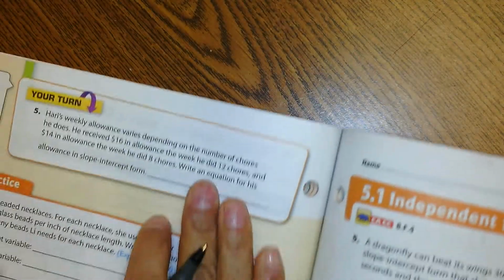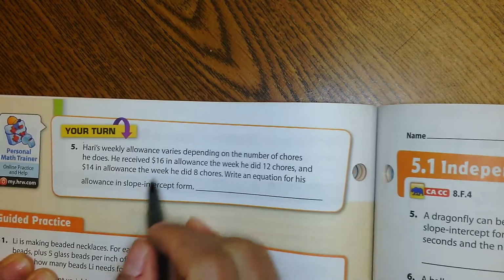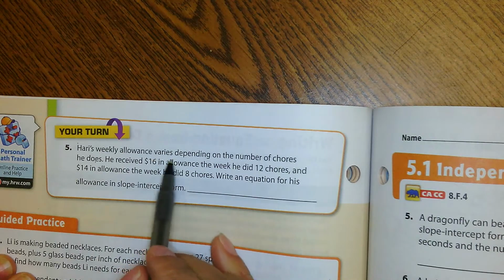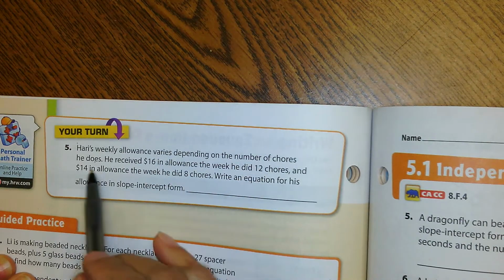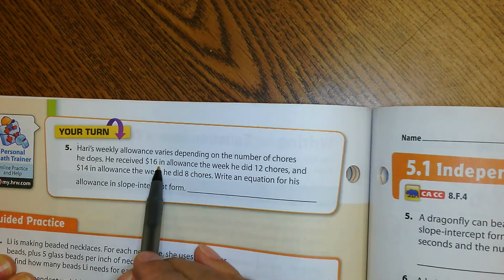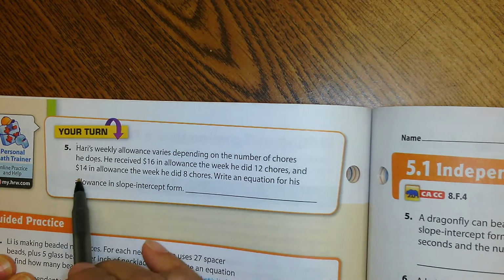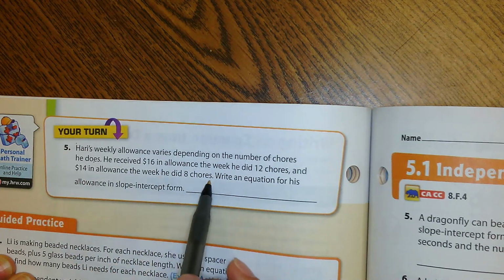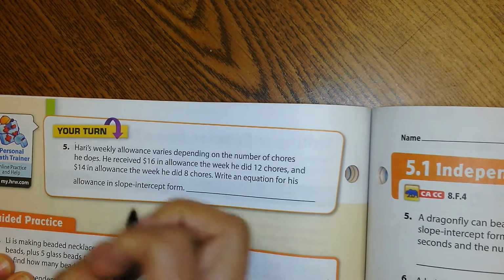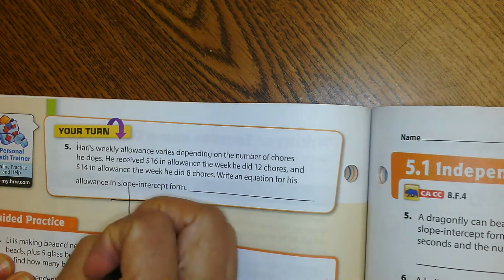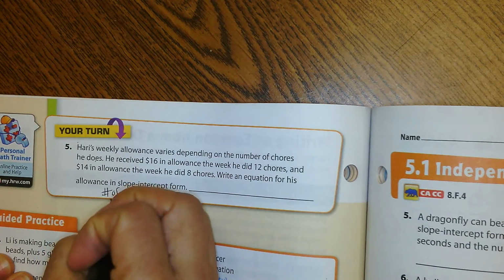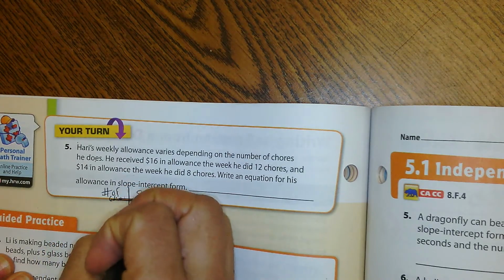There's one more. It says, the last question. Harry's weekly allowance depends on the number of chores he does. He receives $16 in allowance the week he did 12 chores, and $14 in allowance the week he did 8 chores. Write an equation. So I'm going to make a table. The number of chores are right here, and then how much money goes right there.